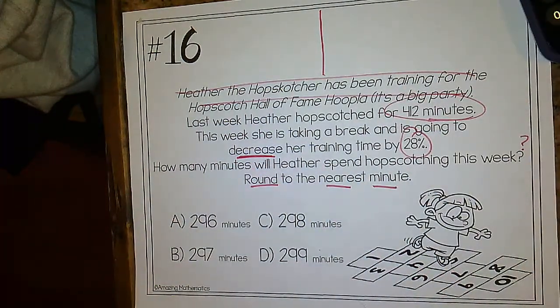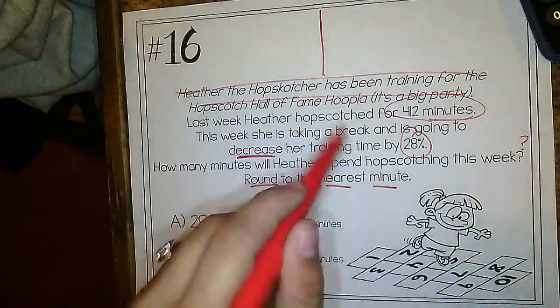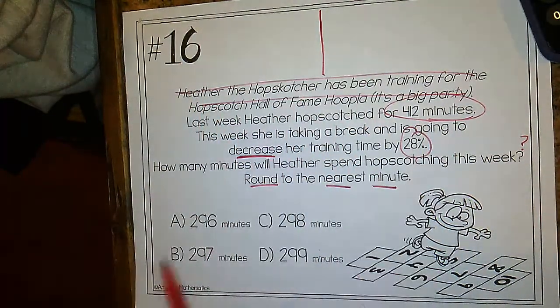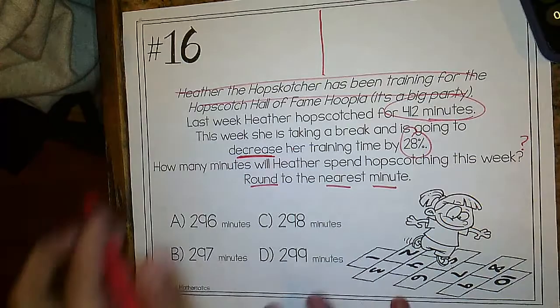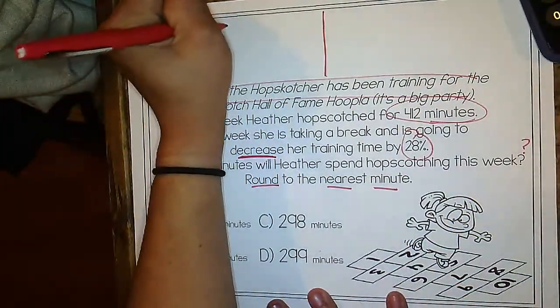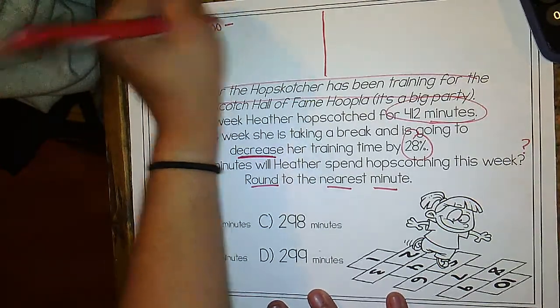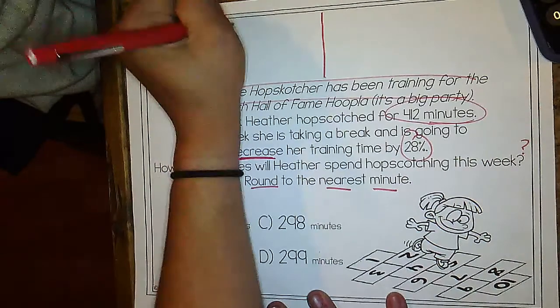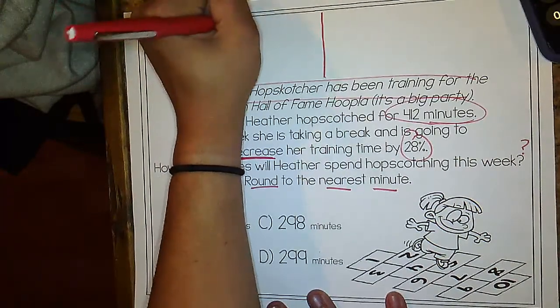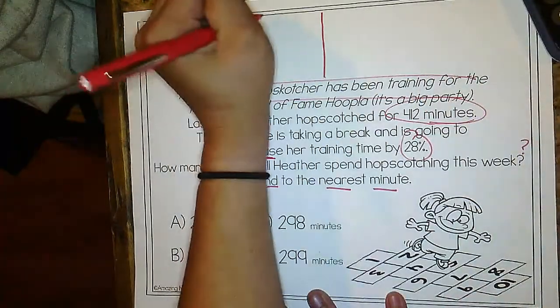So we're going to start again. Let's start with way 1, where we do the adding or subtracting first. We are going to read this problem again, where we have 412 minutes. It's a decrease of 28%. So that 100% of 412 minutes is decreasing. Is that adding or subtracting? If you said subtracting, that's correct. It's getting smaller by 28%. When I do 100 minus 28, I'm going to get 72%.